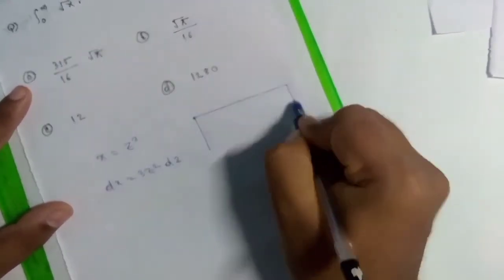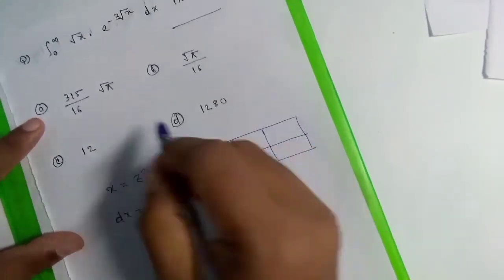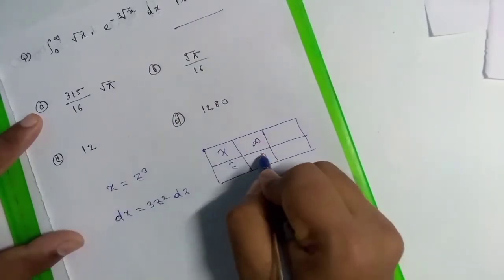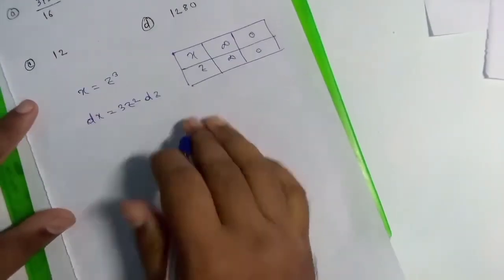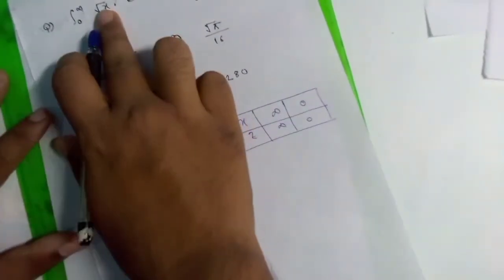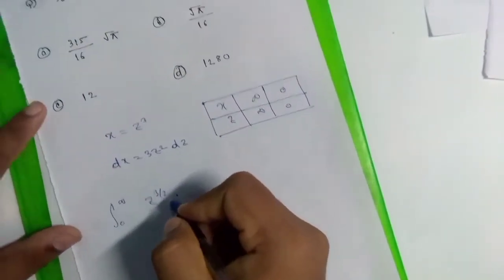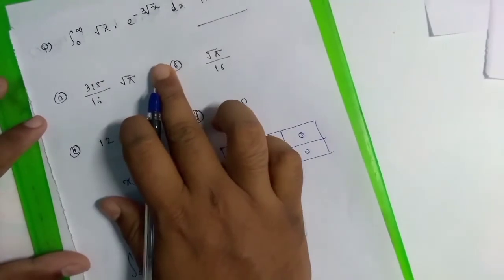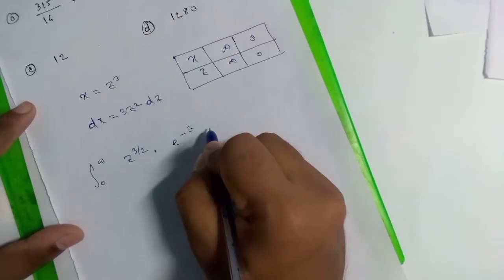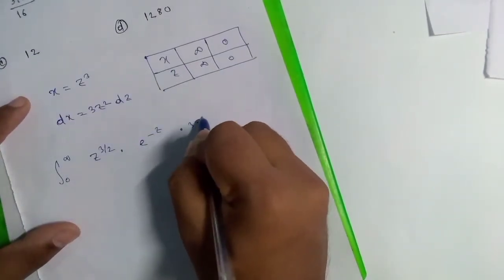If we change the limit, when x is infinity, z is also infinity, and x is 0, z is also 0, so the limit does not change. So 0 to infinity, here root x means z to the power 3 by 2, and e to the power minus cube root x becomes e to the power minus z, and dx is 3z square dz.